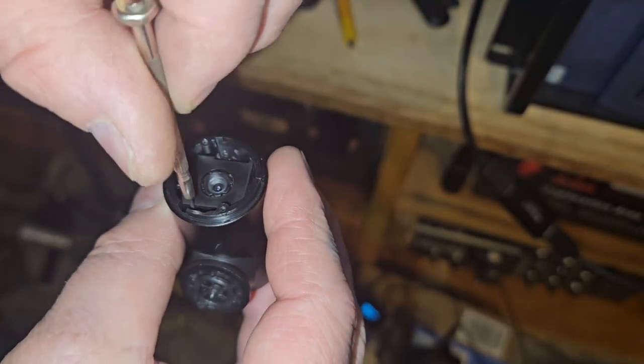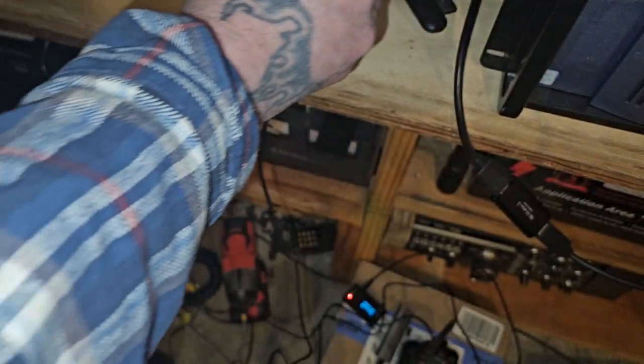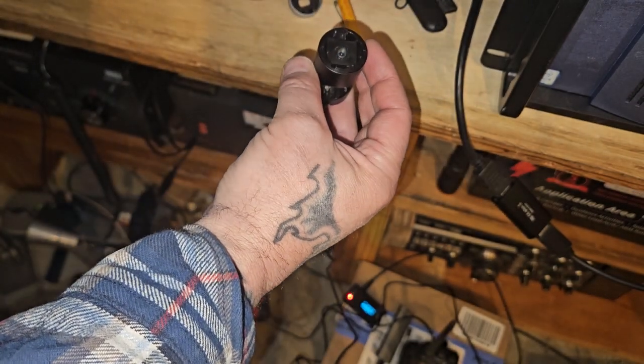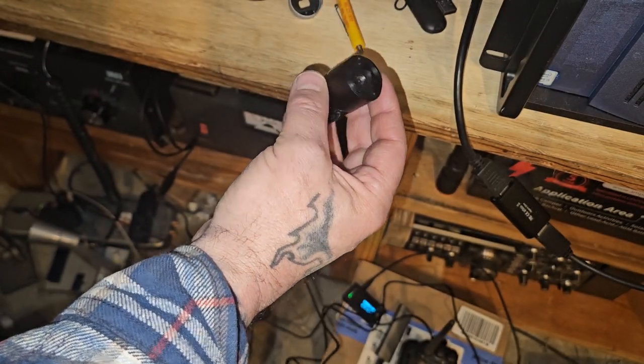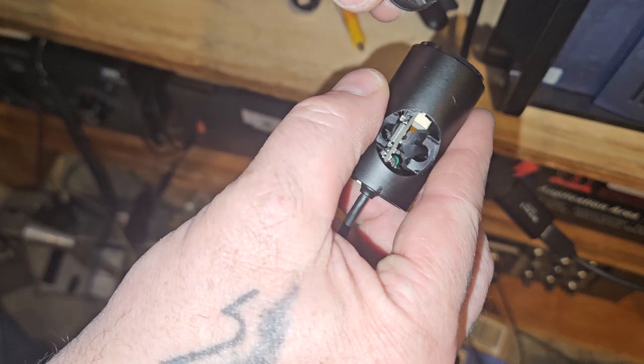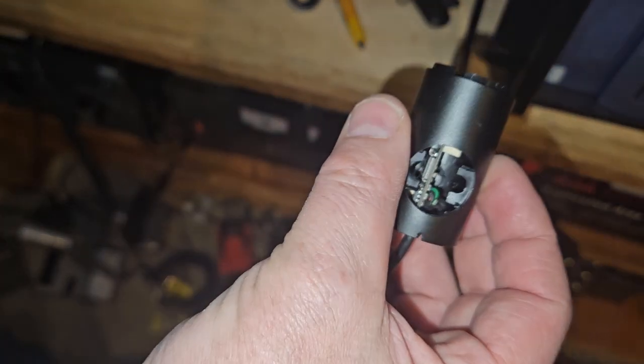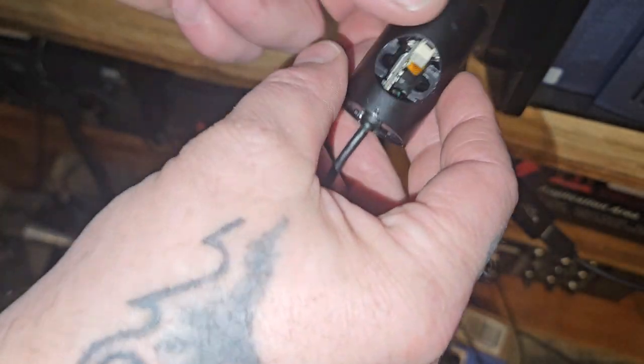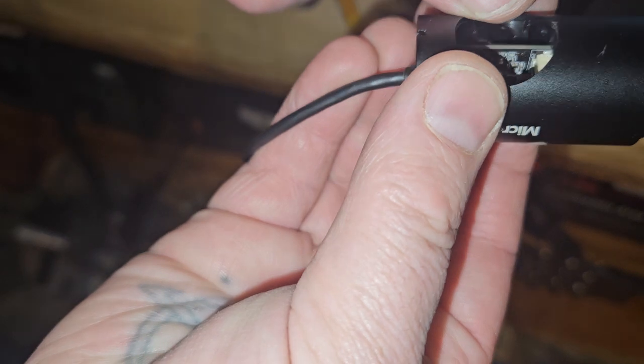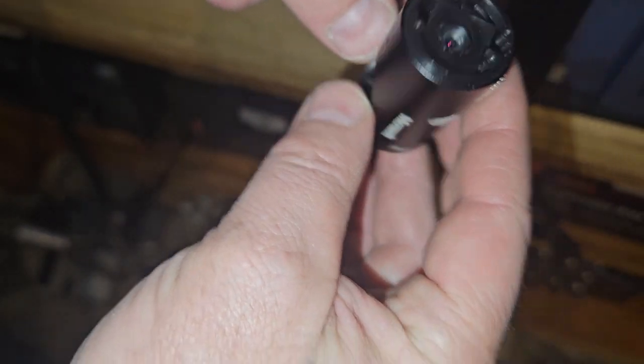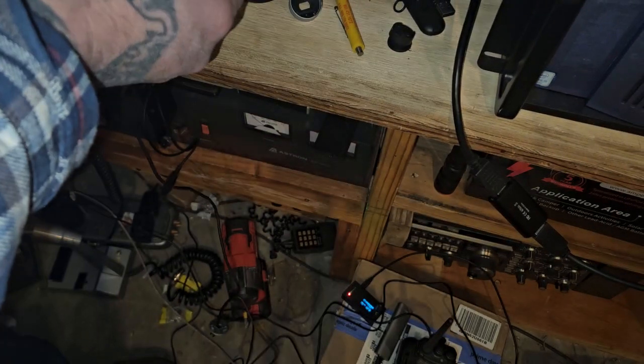There's another one way, way, way down in here. Holy moly. Look at that. This piece just came out of the bottom. So now we're pretty close into where we need to be. And boy, somewhere in this thing.